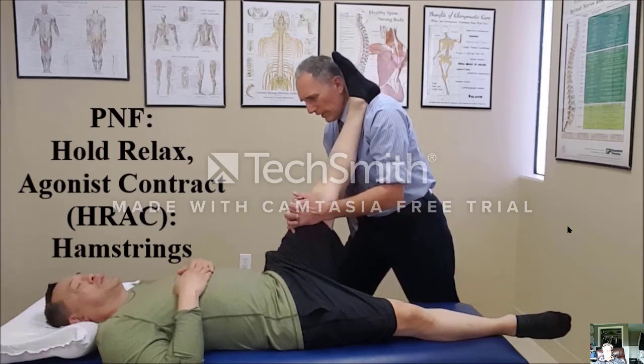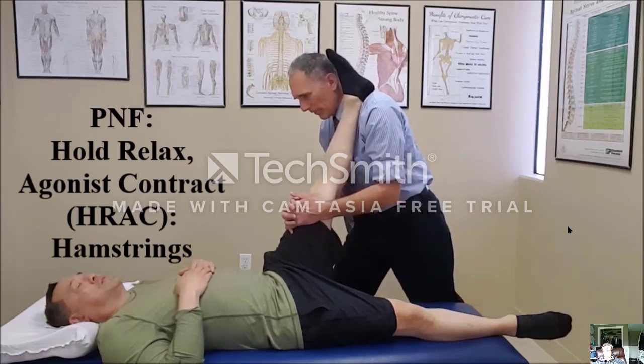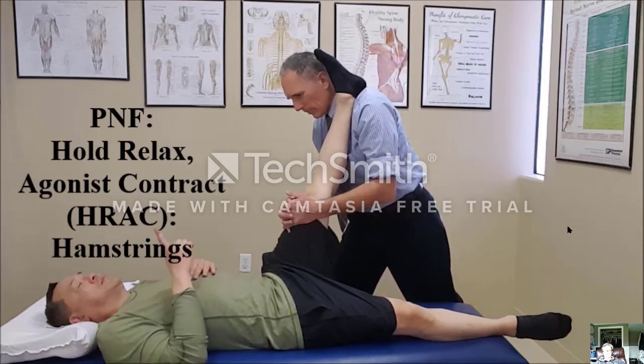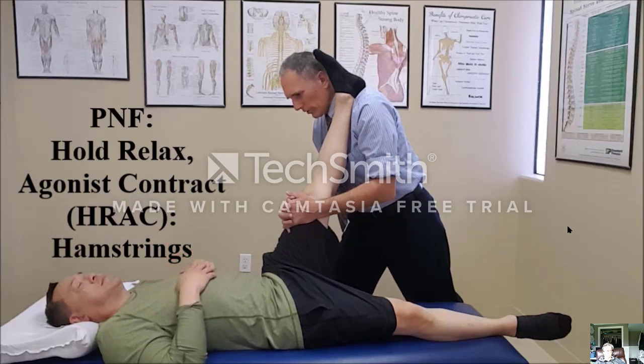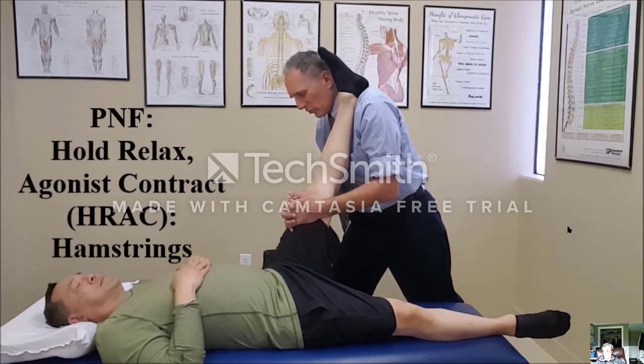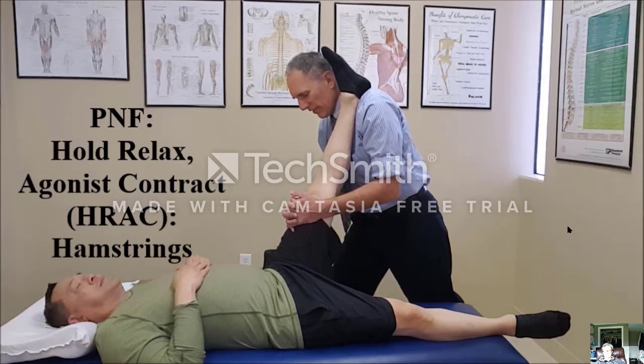Relax. Okay, let me know when you feel a mild, comfortable stretch, and go ahead and contract the hip flexor muscles. Okay. And we're going to hold this. 1, 2, 3, 4, 5, 6, 7, 8, 9, 10. Relax. I want you to take a deep breath in, hold it, and push against me with 75 to 95% of strength. 3, 4, 5, 6, 7, 8, 9, 10.